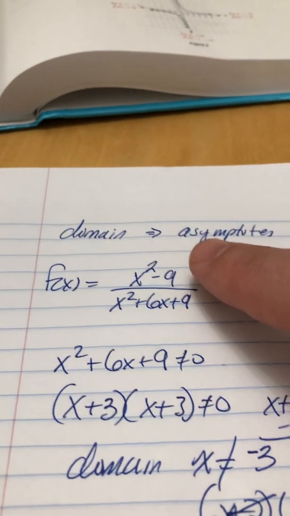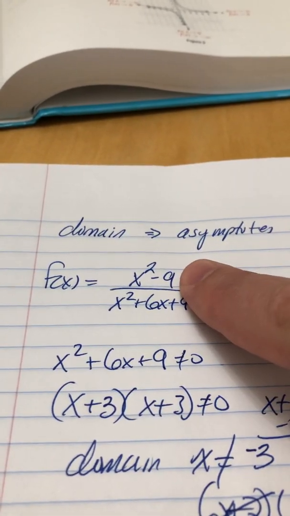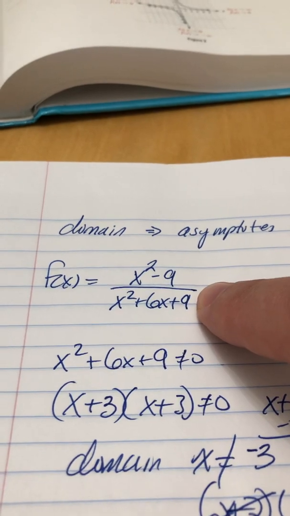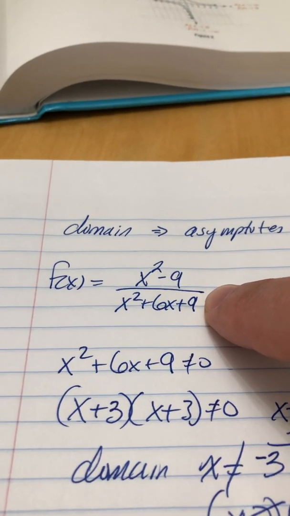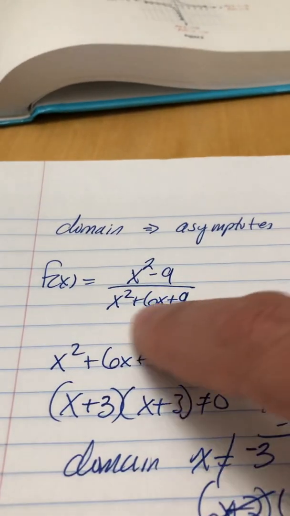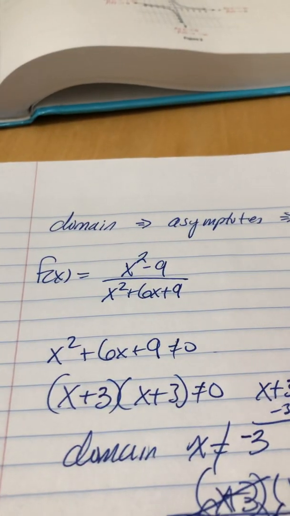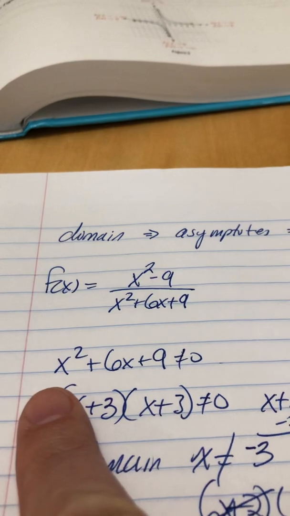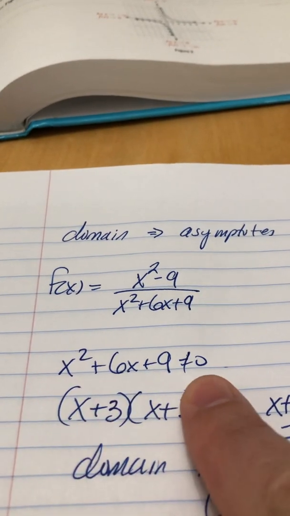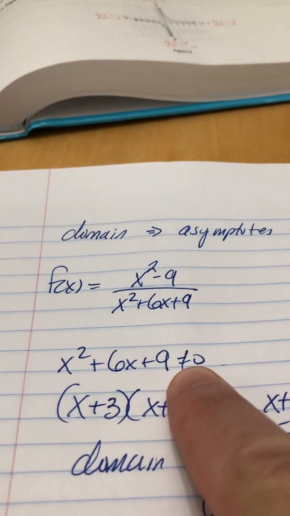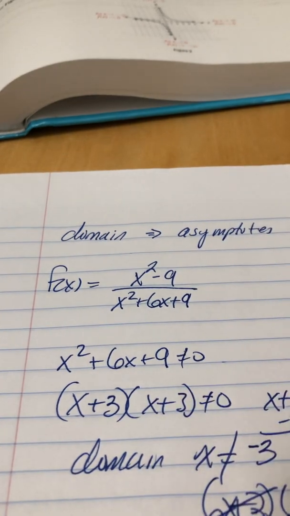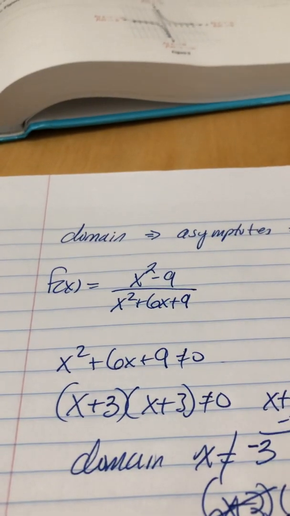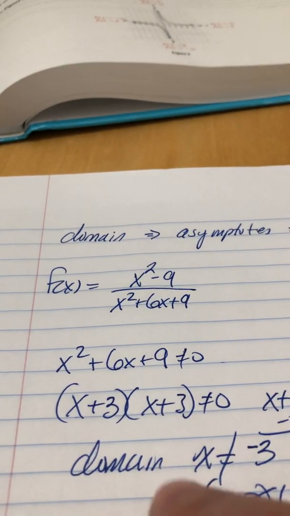If you have a rational function, x squared minus 9 over x squared plus 6x plus 9, we don't want the denominator to be 0. We don't know how to divide by 0. So what we do is we take our denominator and we say, when does it not equal 0? In other words, we're trying to find when it does equal 0, so we're trying to avoid those values.